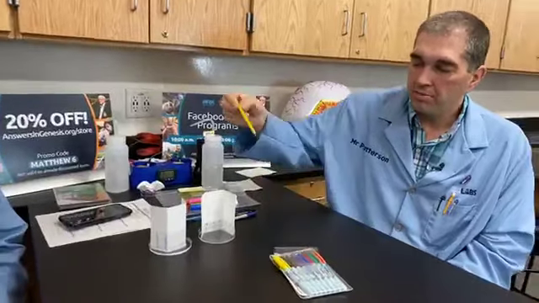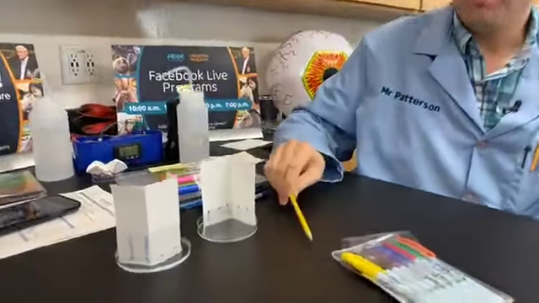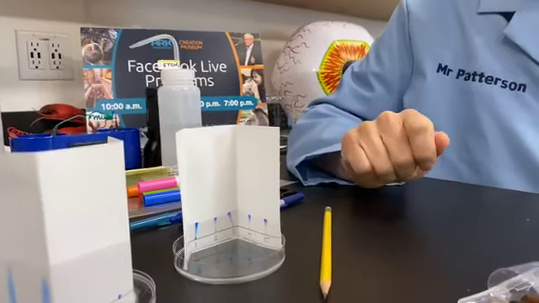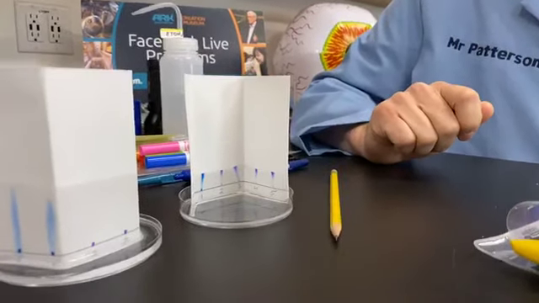So use a pencil, make a line across the bottom. You can do this with about any paper you've got around the house. It should work, as long as it doesn't have a plastic coating on it. Right. Avoid any papers with plastic coating.